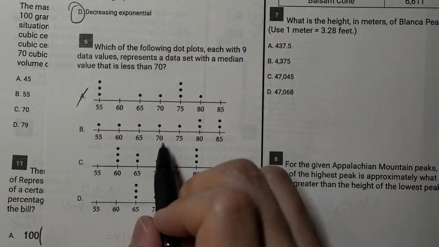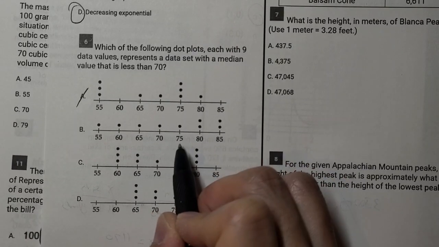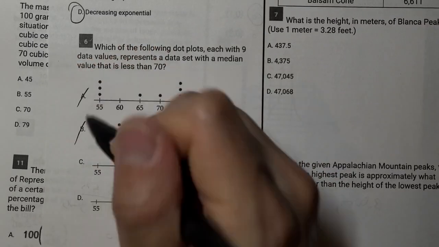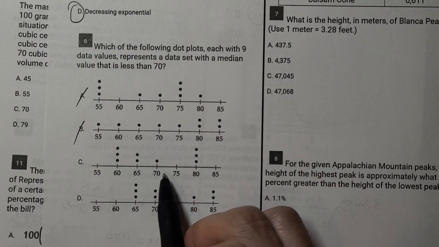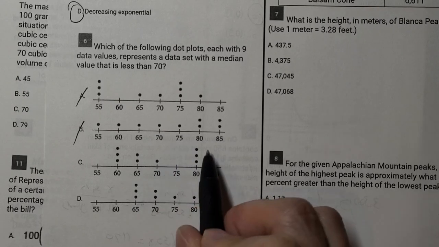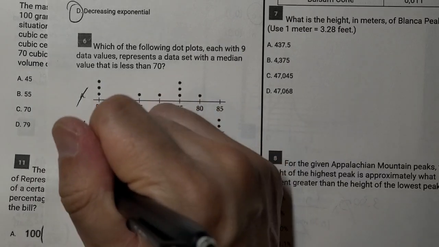It's not, cross that out. Here you can clearly see that the median will be somewhere here, probably 75, right? Because there's 4 dots here and 4 dots here. Yep, median 75, not right. Here you have a median that is probably 65 because there's 4 dots here and then 4 dots here. So the median is that one, 65. So this is probably true.